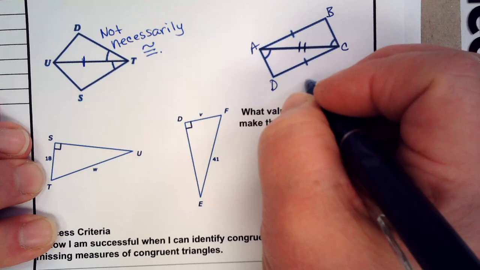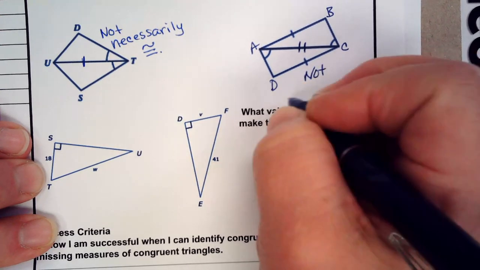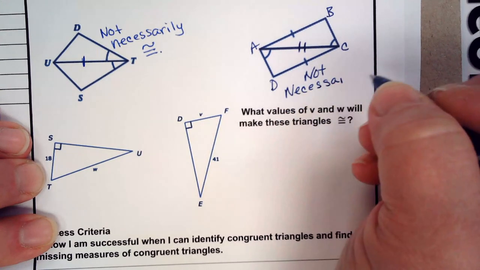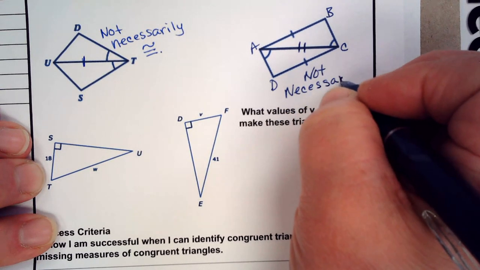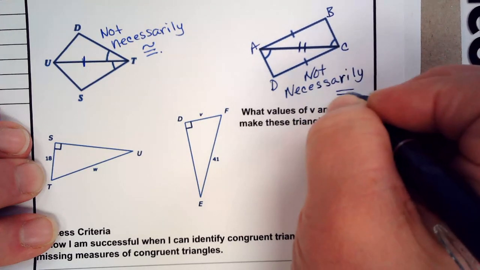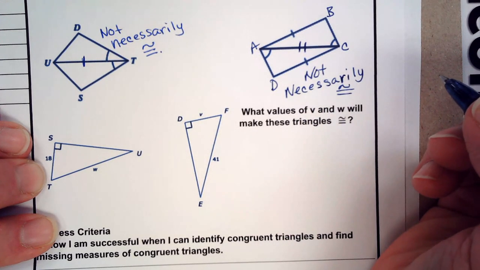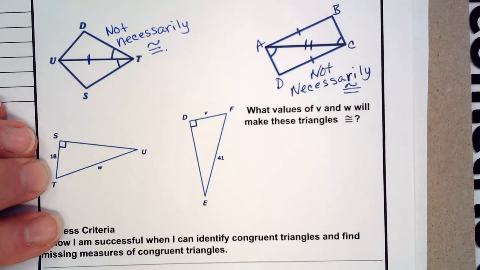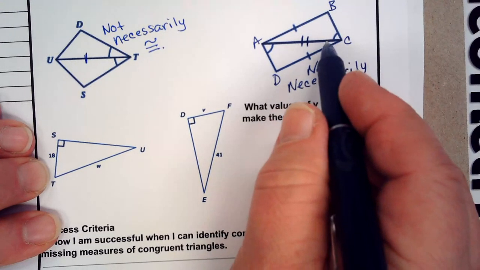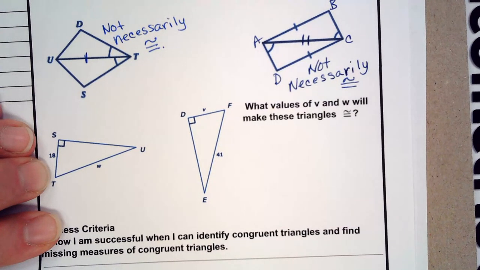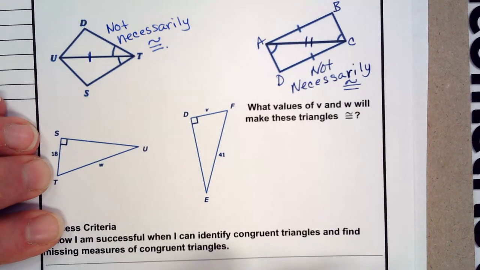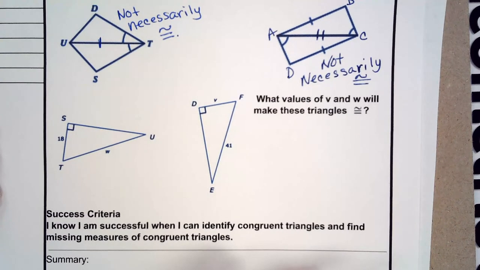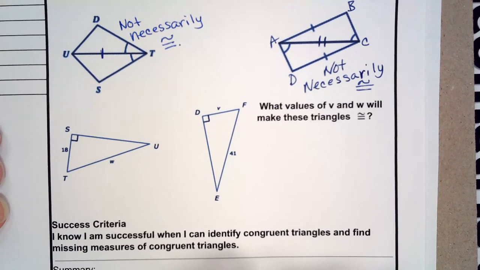No. Okay, so 2 of them were congruent, 2 of them not necessarily. If we knew that this angle was congruent to this angle, we could use side, angle, side, or angle, side, angle, either one. But we don't know that, so we cannot assume that that is a true statement.